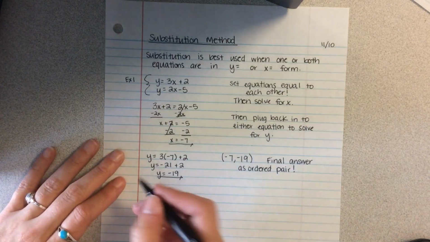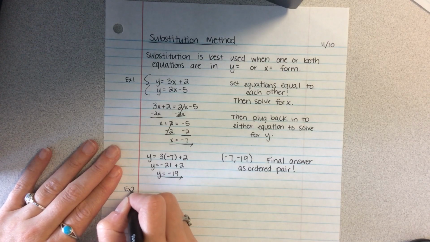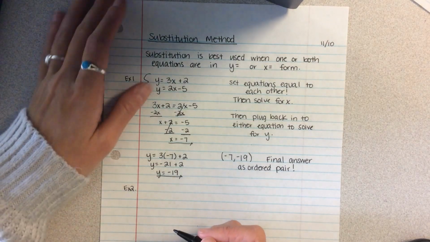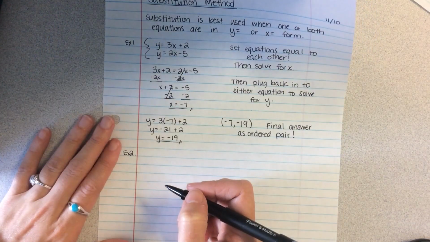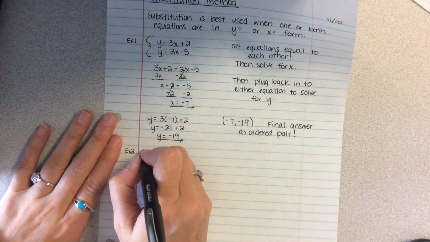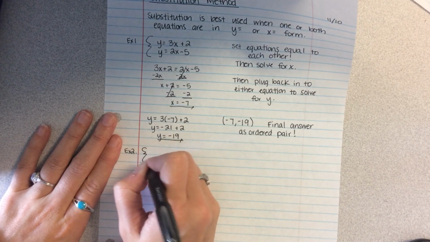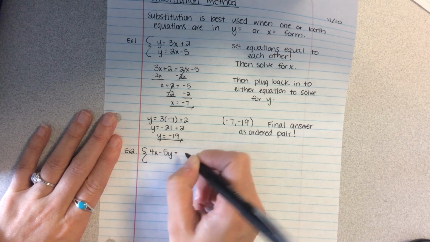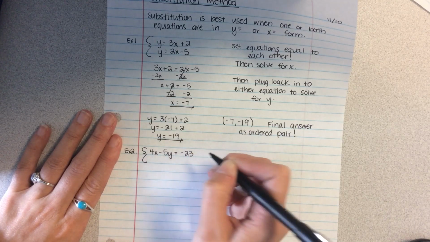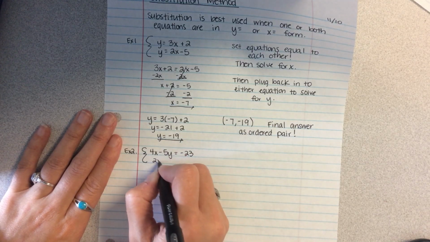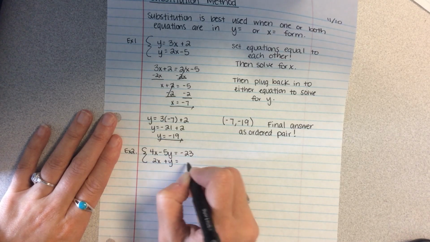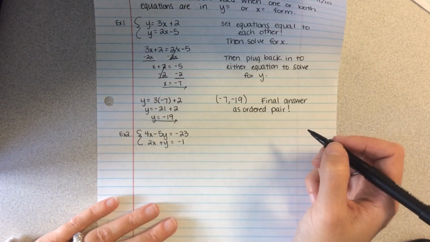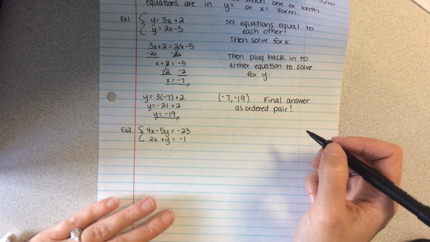Okay, let's look at another example. This one I'm going to give you slightly different, in which neither of them are written in y equals form. So let's go with 4x minus 5y equals negative 23, and 2x plus y equals negative 1. So because neither of these are in y equals form or x equals form, we need to rewrite.